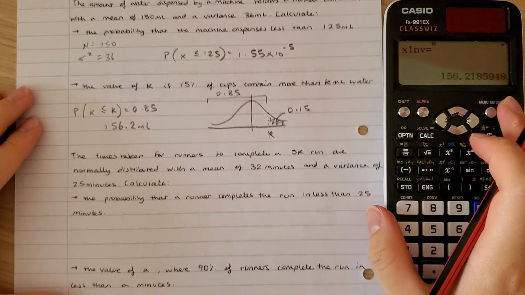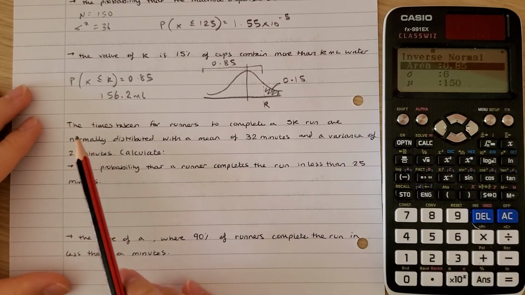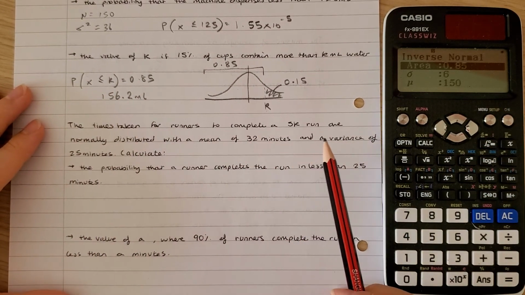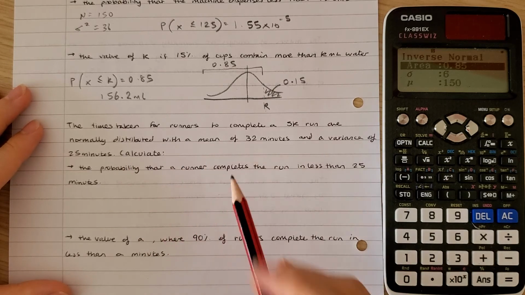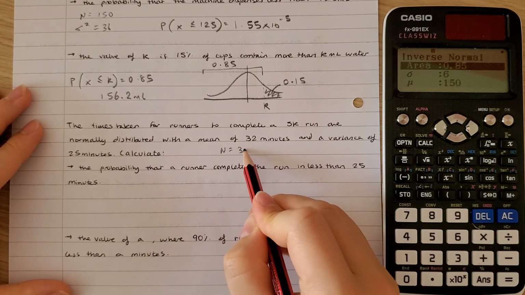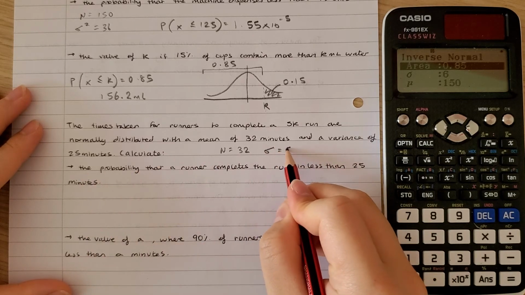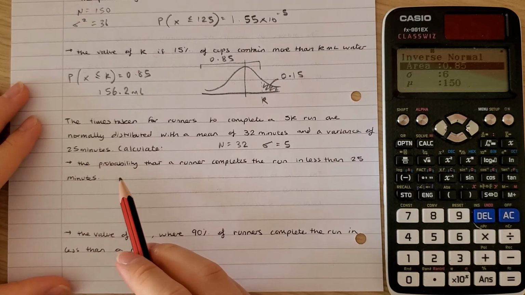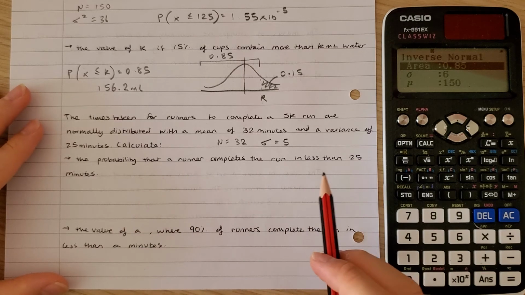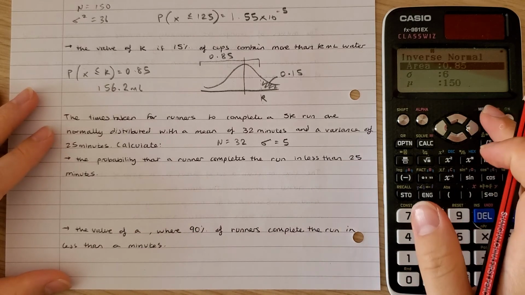So for the next example, times taken for runners to complete a 5k run are normally distributed with a mean of 32 minutes and a variance of 25 or a standard deviation of 5. Calculate the probability that a runner completes the run in less than 25 minutes.